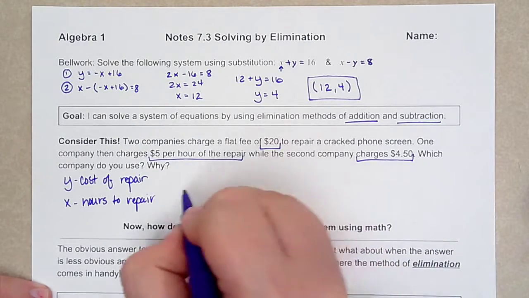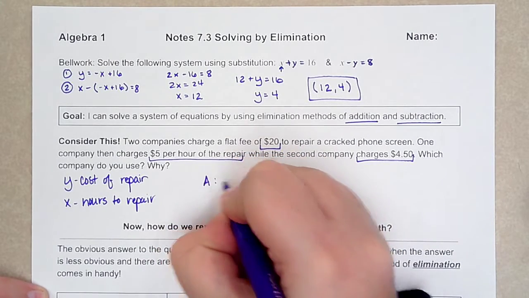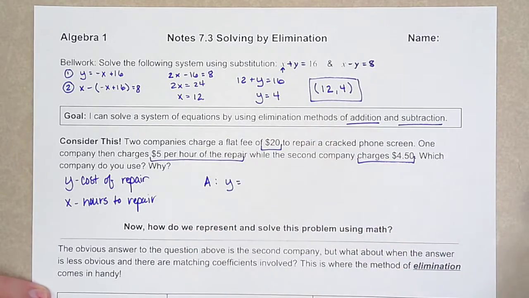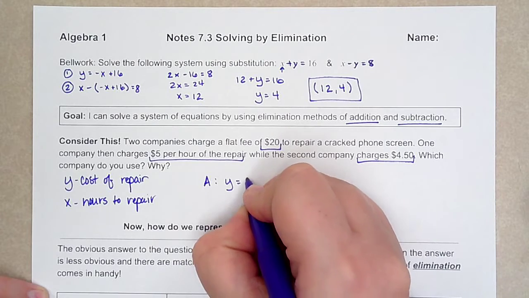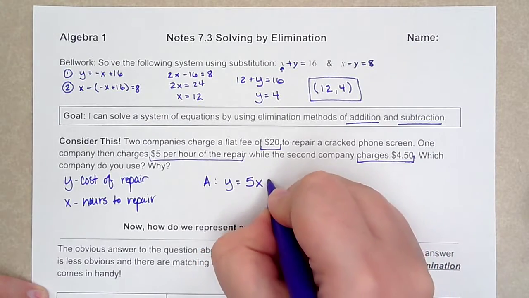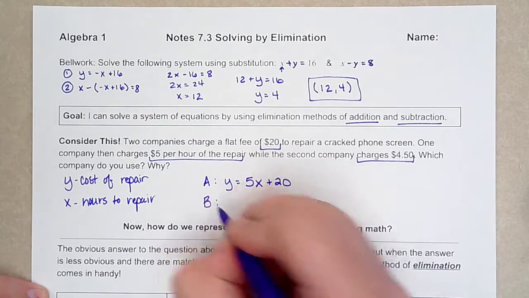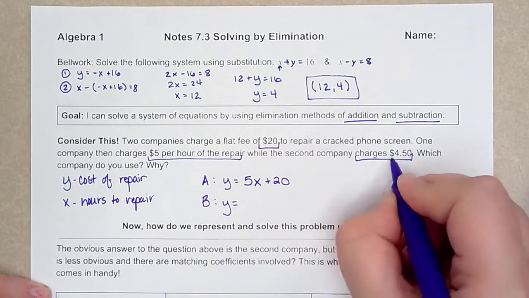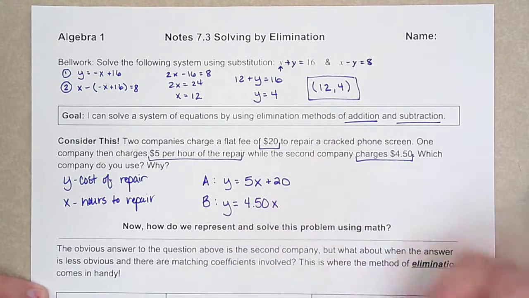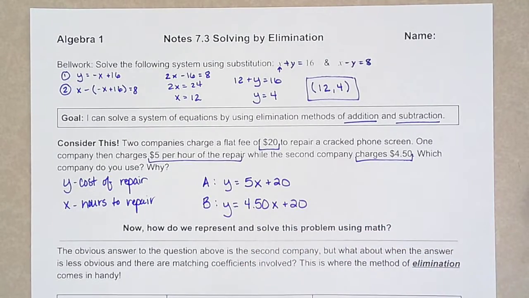Okay, anyway, so one company charges $5 per hour. So we're going to say company A, their cost to repair is going to be equal to that $20 flat charge, $5 per hour. 5 per is the same thing as 5 times x, plus that $20 flat fee. All right, not too shabby. Company B, the price is going to be equal to $4.50 per hour. Okay, instead of charging 5 times x, we're going to do 4.50 times x, but they've still got that $20 flat fee. So which company to use?